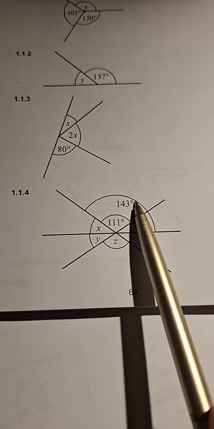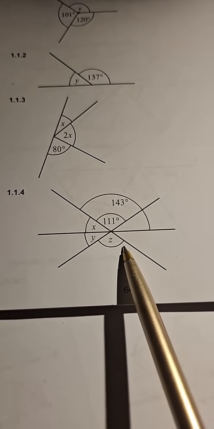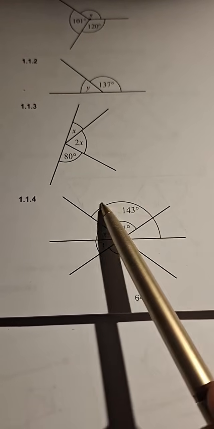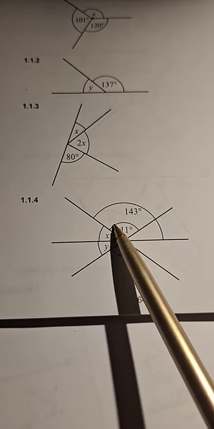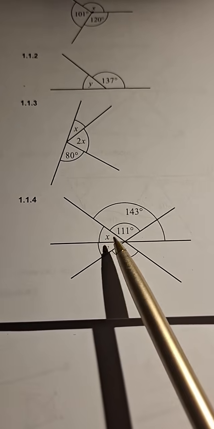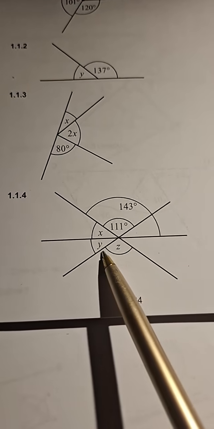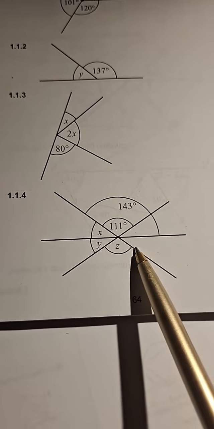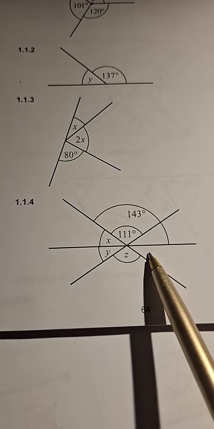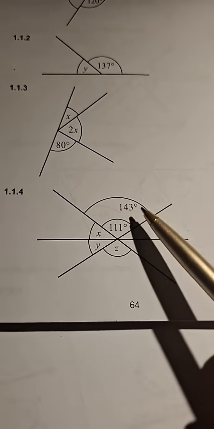There we have it, 1.1.4. We want x and we want z. Look at this: this entire angle is 143, this portion of the angle is 111, this portion here is x, this is y, and this here is z. We don't have this part of the angle, we have no idea what it is, which is very important to note, but maybe we are able to find it.